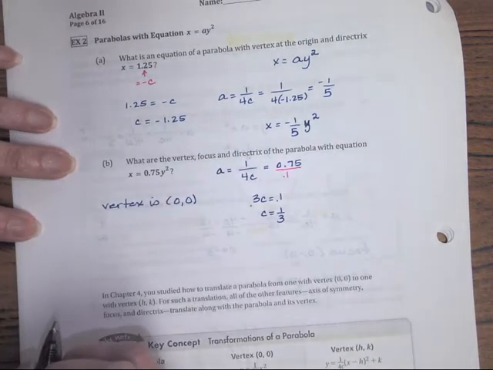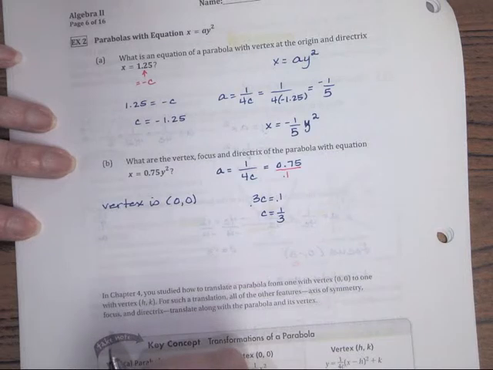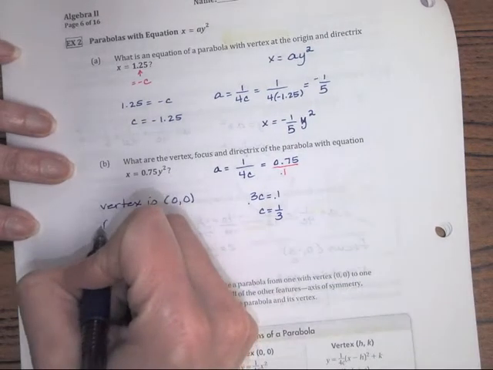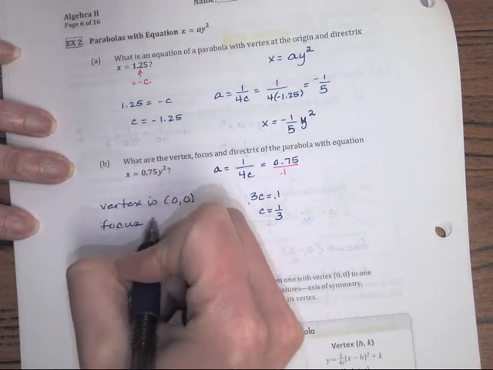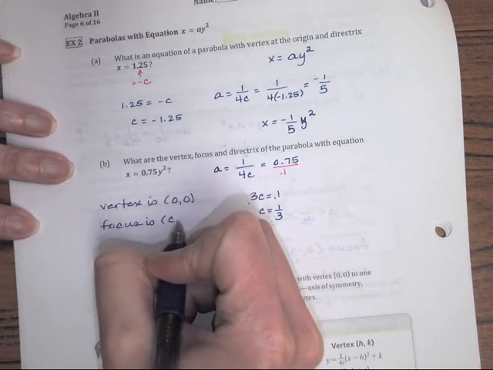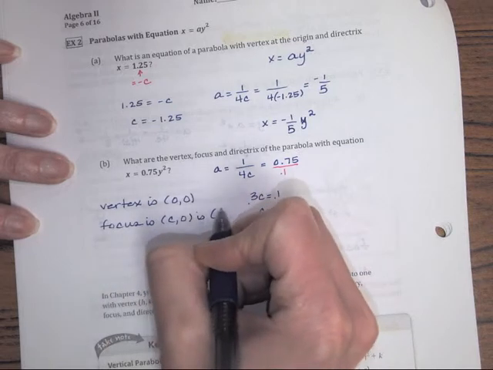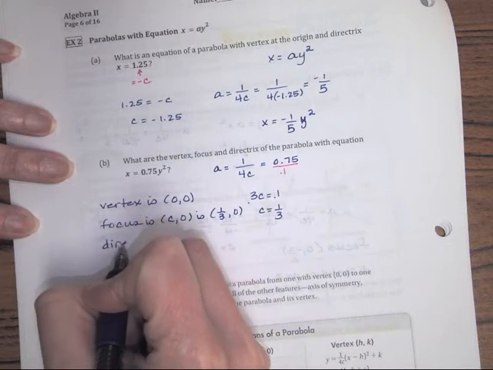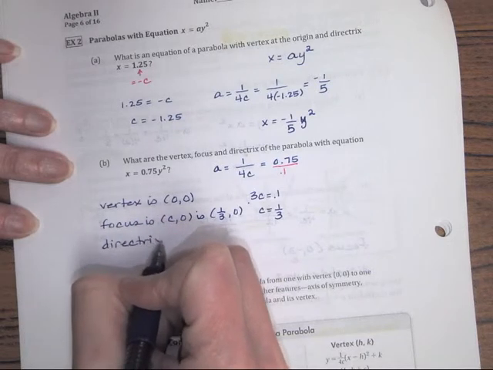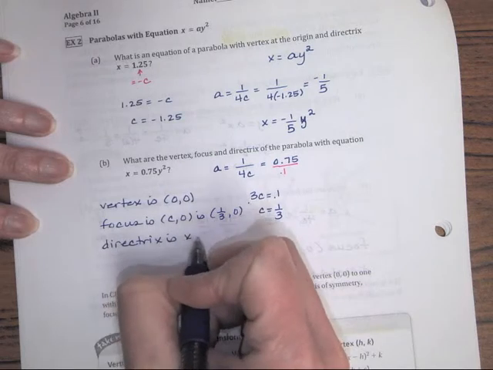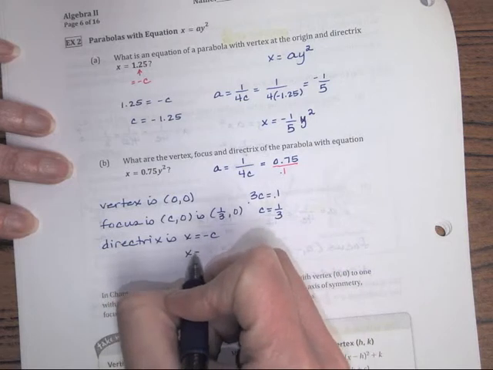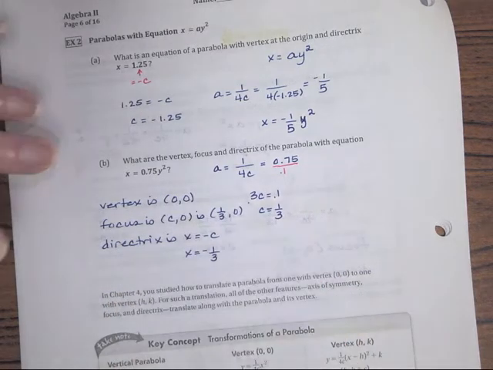Because we don't have an h and a k. Remember h and k in our lovely equation? We don't have an h and a k because that's our vertex. Okay, so next, our focus is (c, 0), which is (1/3, 0), and our directrix is x equals -c, so we get x equals -1/3.